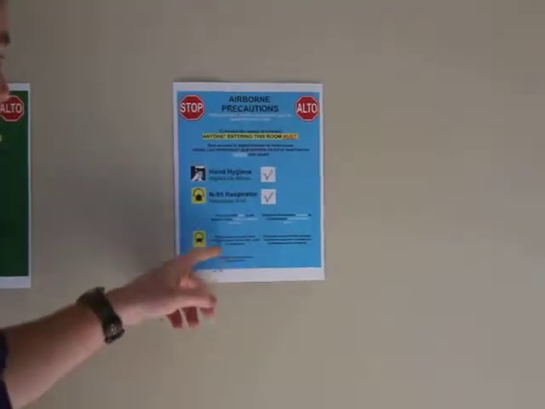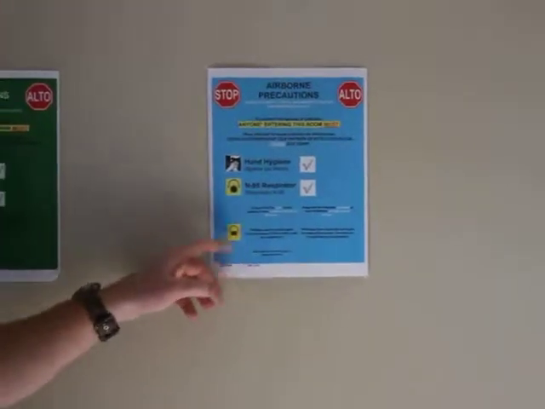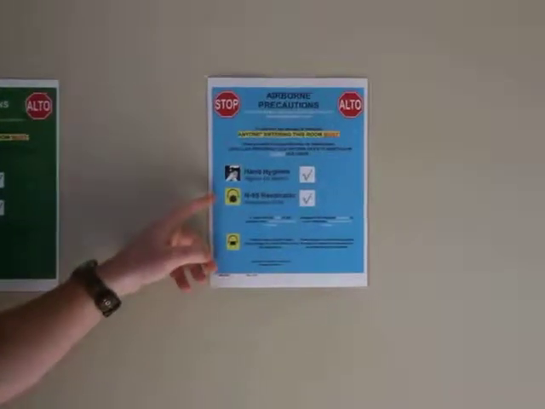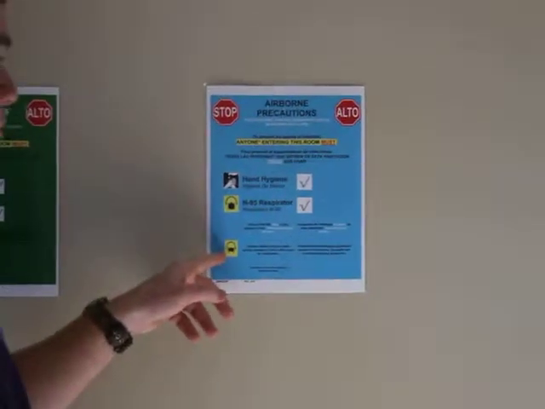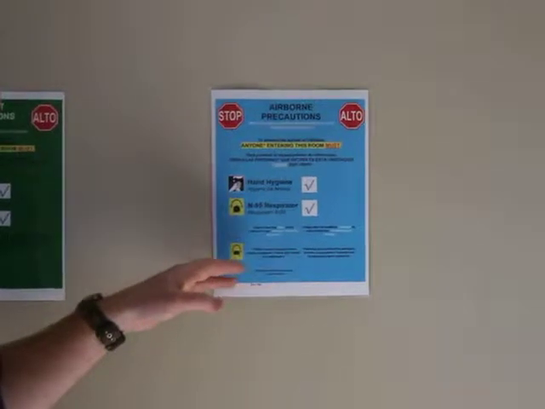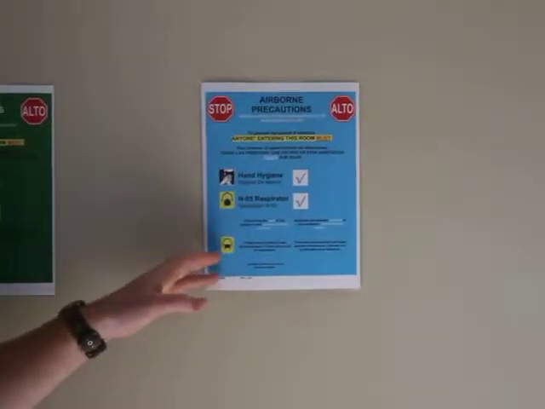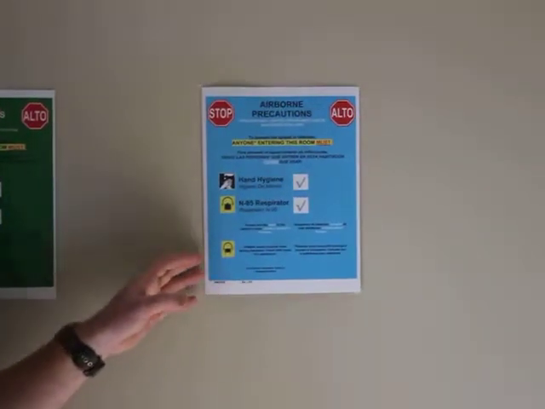Our last one is airborne precautions. On this one, you're going to need to wash your hands and wear a mask. This patient is also going to need to wear a mask when they're transported, and anything you breathe in from them, you could get infected with, so make sure you're careful with them.